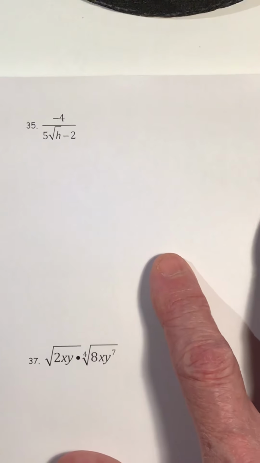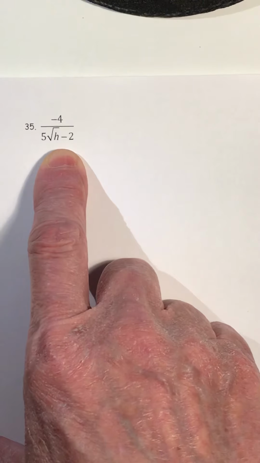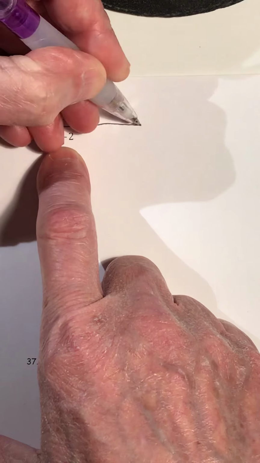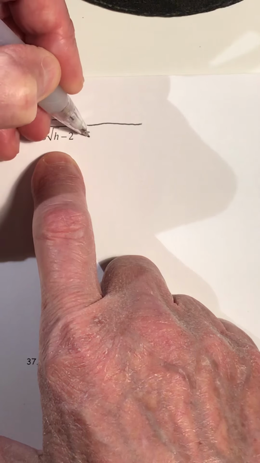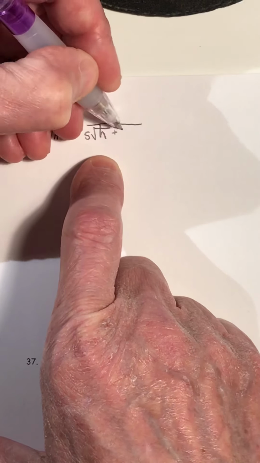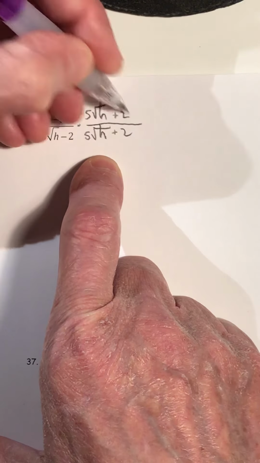On to this little beast. Again, need the conjugate, so just change the sign in the middle. We will multiply the top and bottom by 5 square root h plus 2. 5 square root h plus 2.